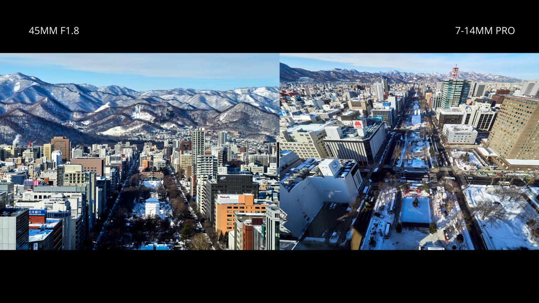Trust me, don't just use ultra-wide angle for all your landscape shots. Sometimes do think a little bit outside the box and carry along some telephoto lenses. Who knows, it will give you a little bit more variety to work with.